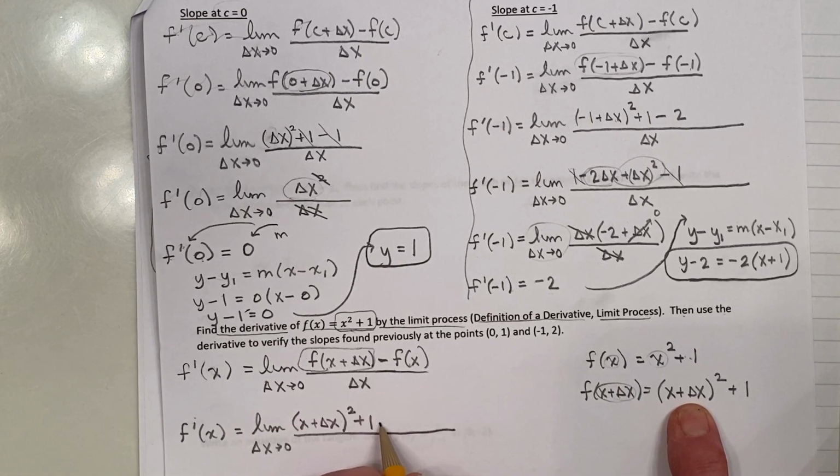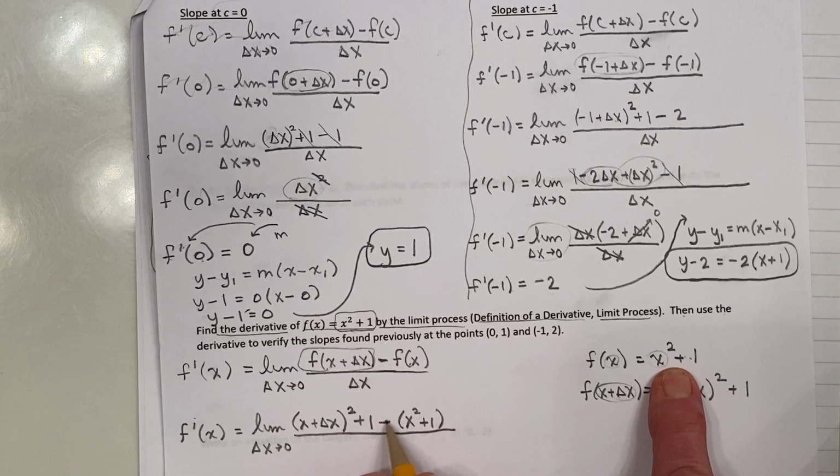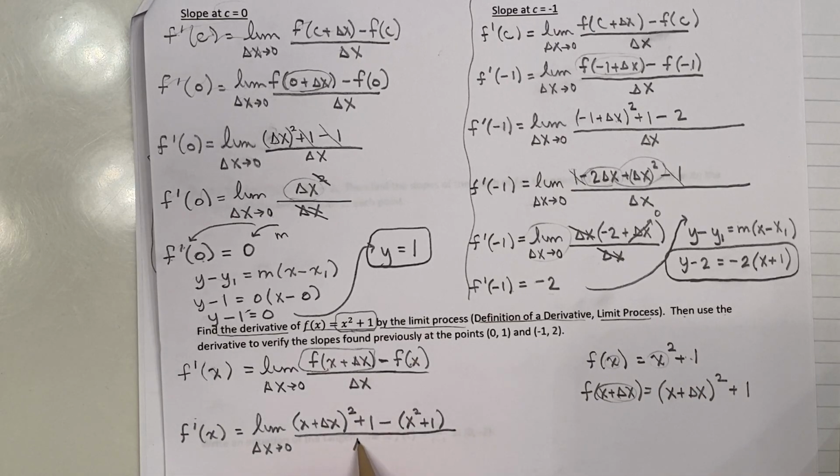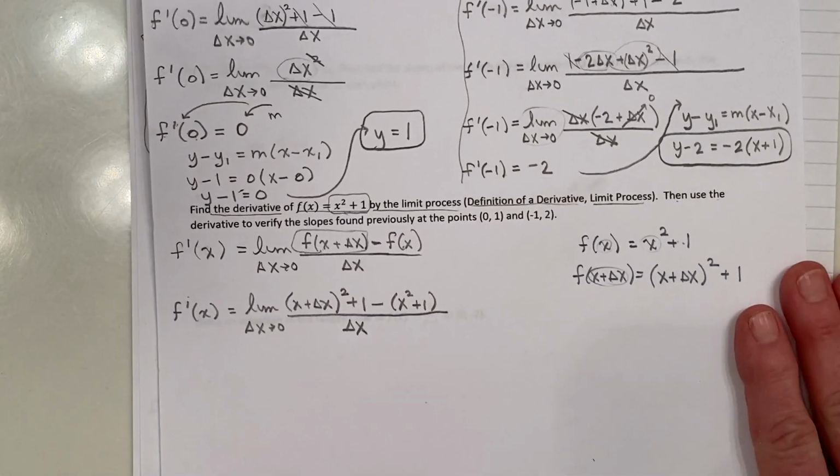I'm at the subtraction sign. Now the function I'm subtracting is x squared plus 1, but make sure to put it in parentheses so that the negative gets distributed through both terms. It's not a problem to put parentheses around this if there's just one term, but if you have more than one term, then that negative has to be distributed through.